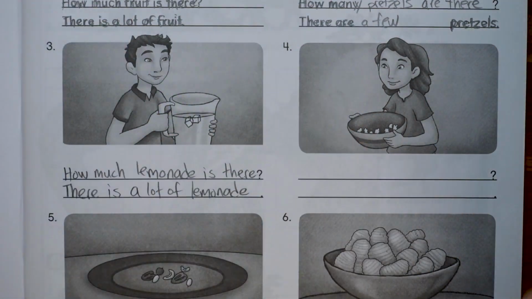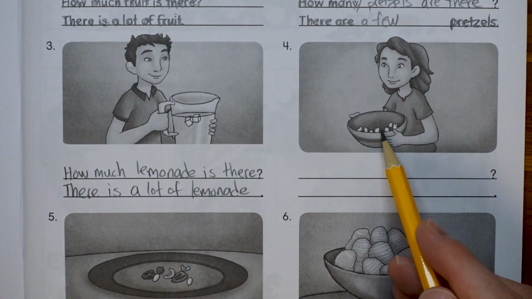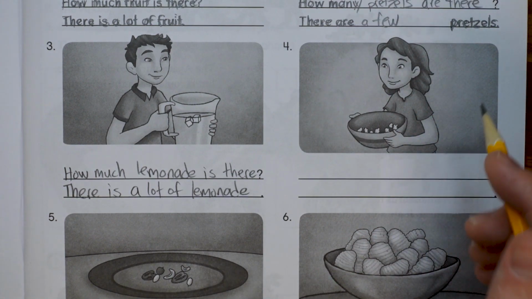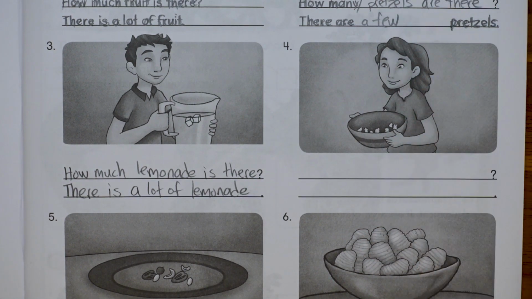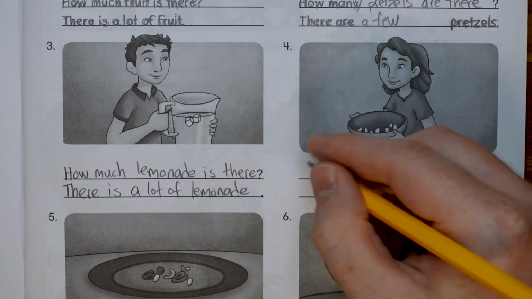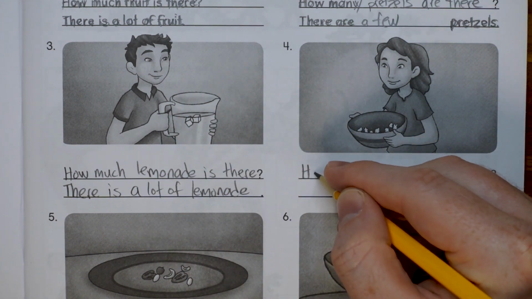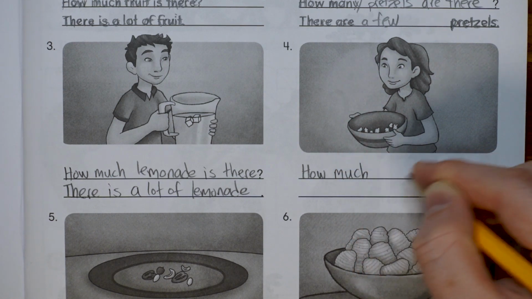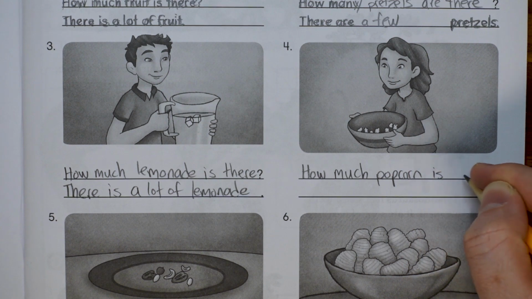Okay, number 4 is popcorn, I think. And popcorn is also something that is a no count word. It's too small. So we're going to use the same question again. So how much, because it's no count, popcorn is there?